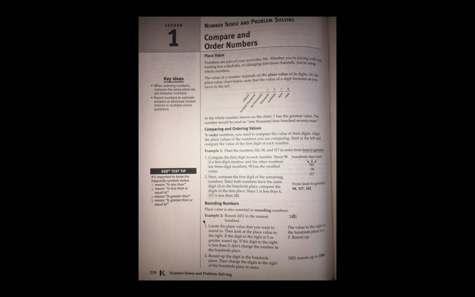So rounding numbers. Place value is also essential to rounding numbers. Example 2: round 2,451 to the nearest hundred. Locate the place value that you want to round to, then look at the place value to the right. If the digit to the right is 5 or greater, round up. If the digit to the right is less than 5, don't change the number in the hundreds place.